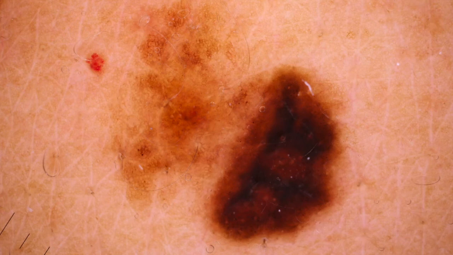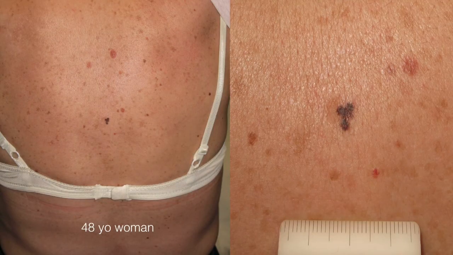Again, the lesion was excised and subsequent histopathologic confirmation revealed an atypical melanocytic proliferation, but again, this is a melanoma in my view.